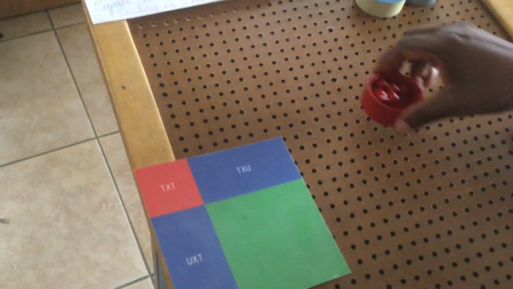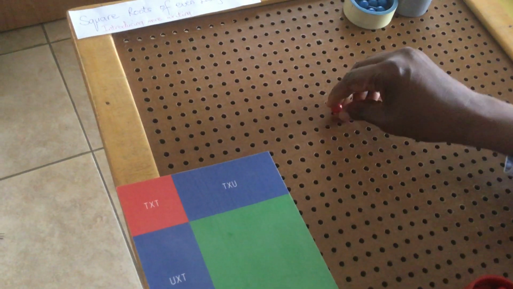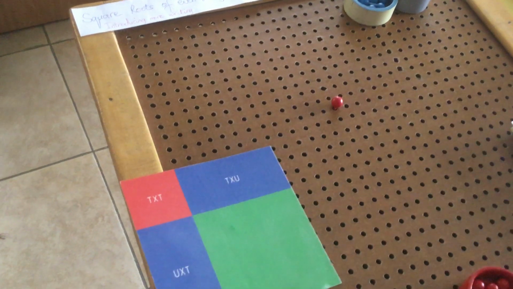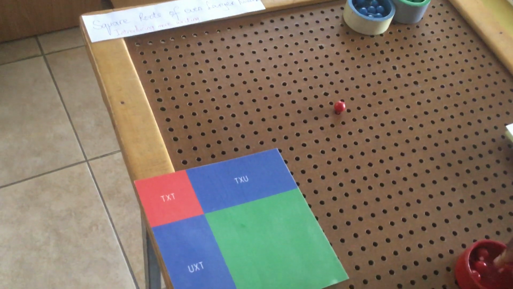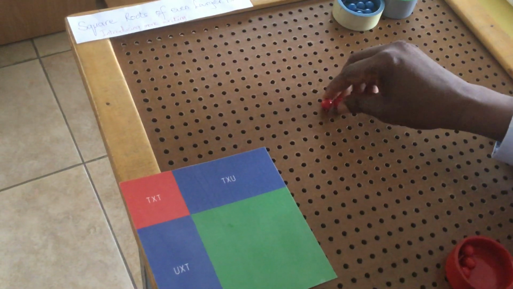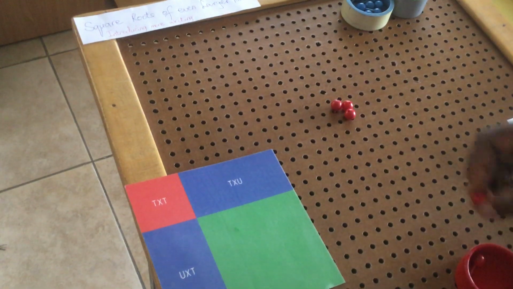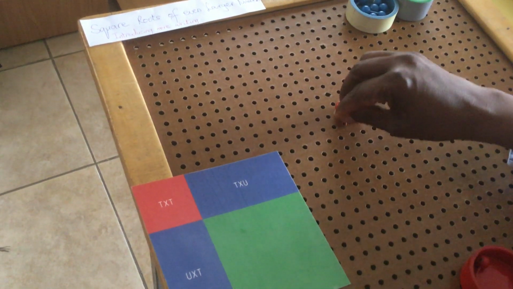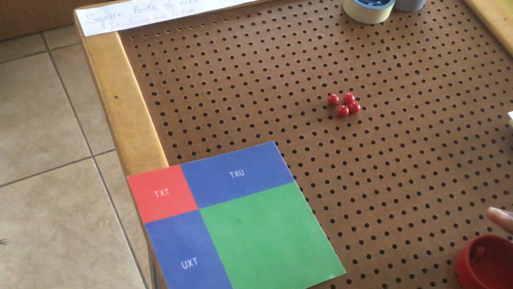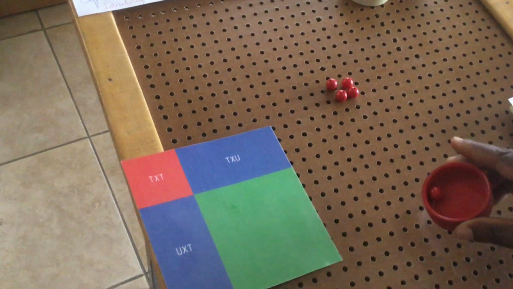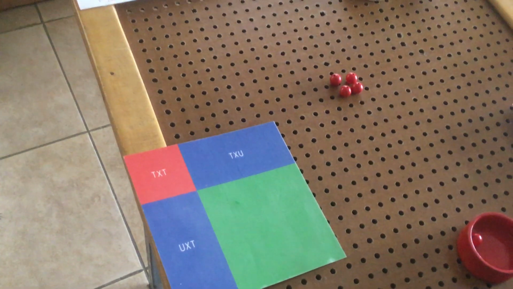So we bring the hundreds down. Build our square of 1, but I can still go on. I have more quantities in my 100 cup. I built the square of 4. I can't go further because I only have 100 peg in my cup.